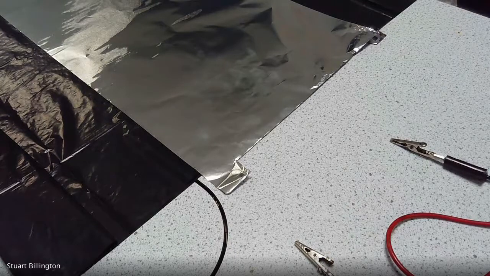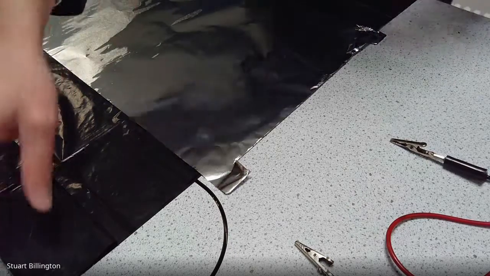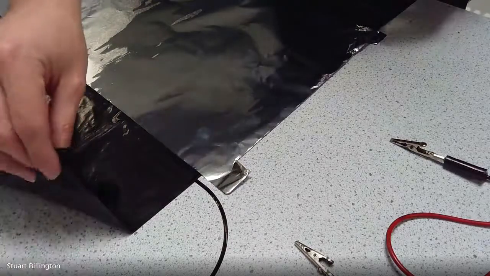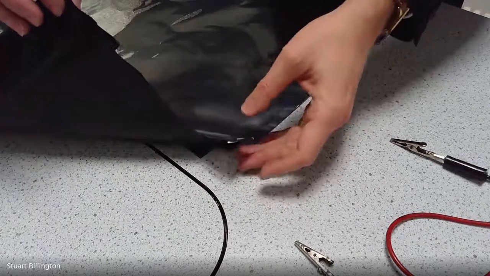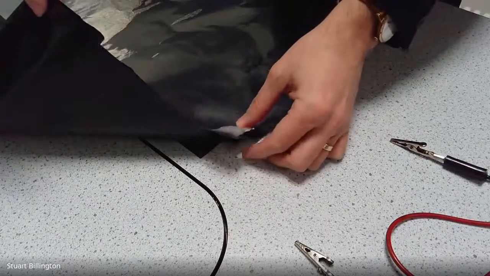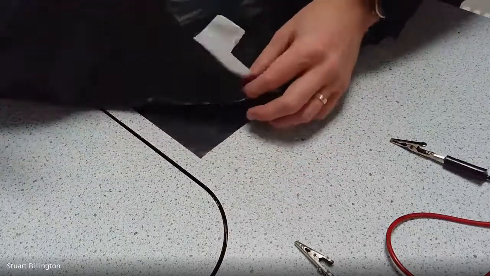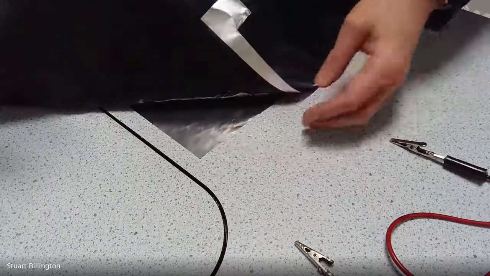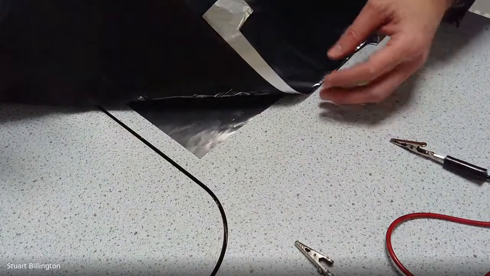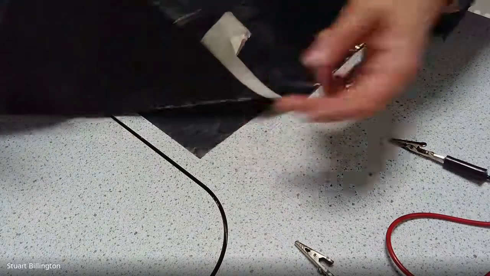Okay, so you can't see me, but you can see this. So let's have a little look at what we've got. This is a piece of aluminium foil, just like you've got in your kitchen drawer at home. This is a bin bag, probably in a drawer in your kitchen as well. And then there's another piece of aluminium foil underneath it. So why are we using aluminium foil?